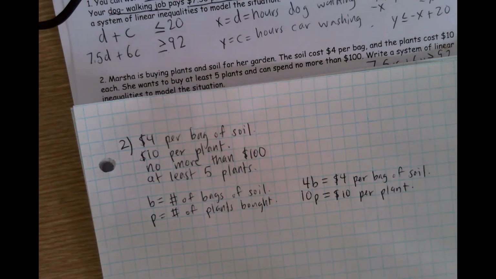P is the number of plants you buy, you don't know how many she's bought yet. We don't know how much money she spent yet. It's a good question though. So $10 means each plant that you buy, it's times 10, right?